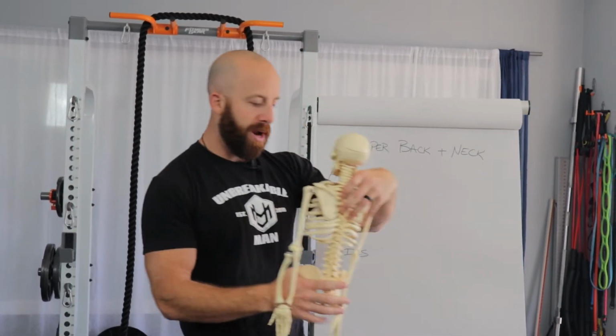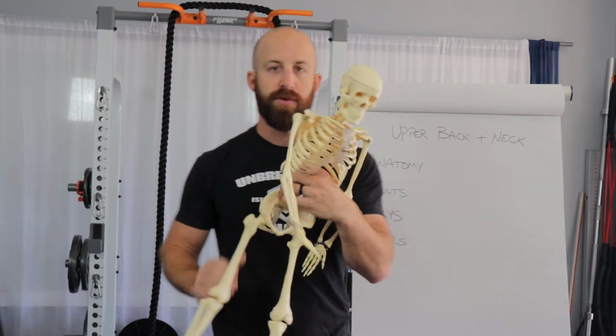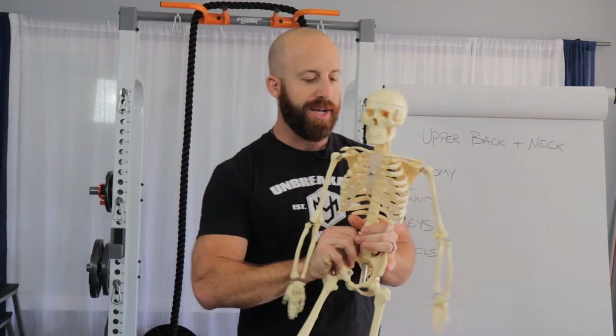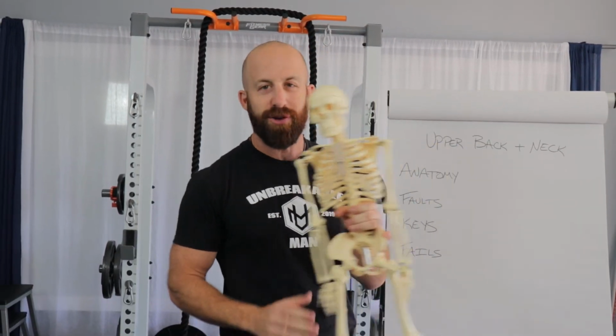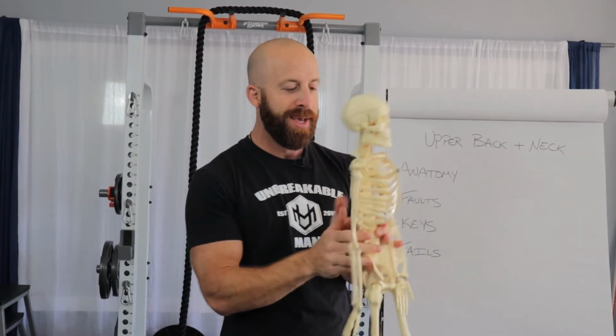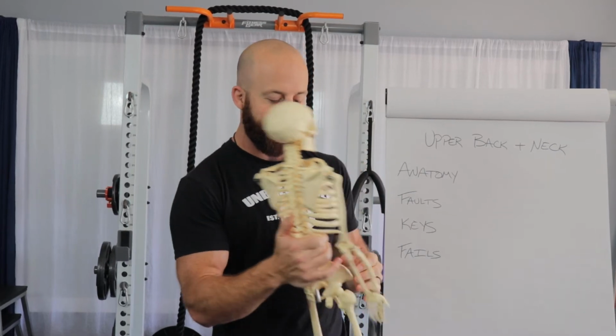I got my buddy here, Barry Bones. This is my skeleton friend that I actually got in grad school. He's been with me for a long time, me and him. We've been traveling the world together, which has been awesome.